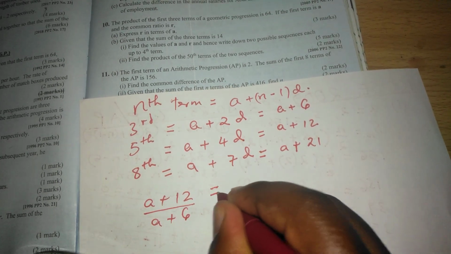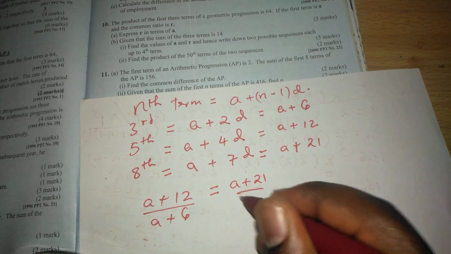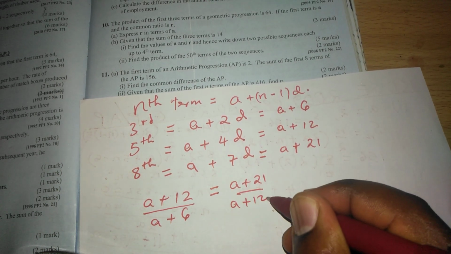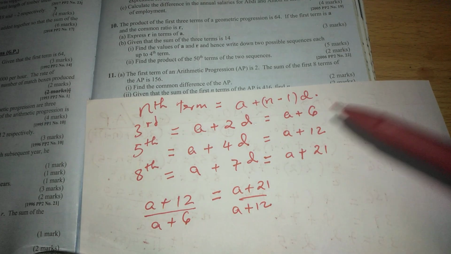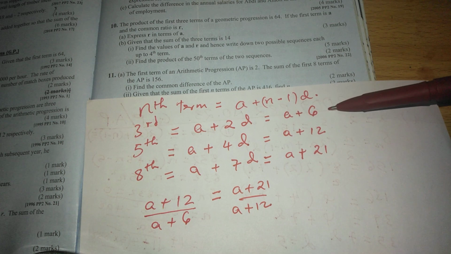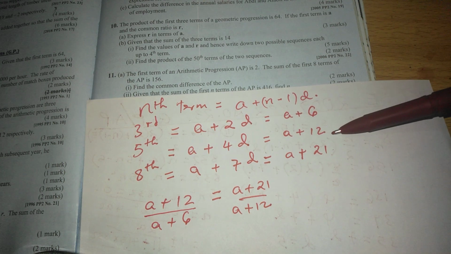And that common ratio should also be gotten when we take A plus 21 out of A plus 12. So that one can be equated, because the ratio gotten after dividing the second term by the first is the same ratio we should get after dividing the third term by the second term.